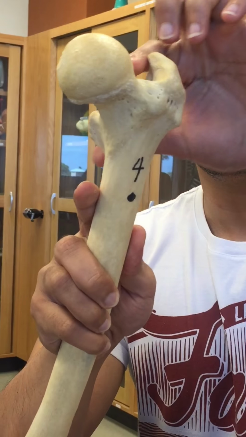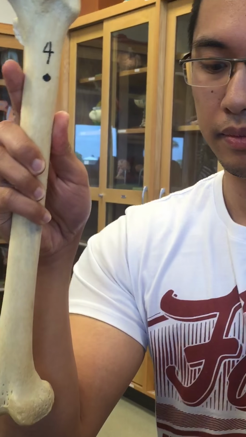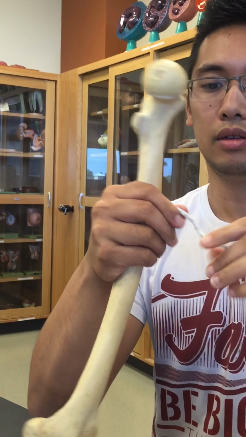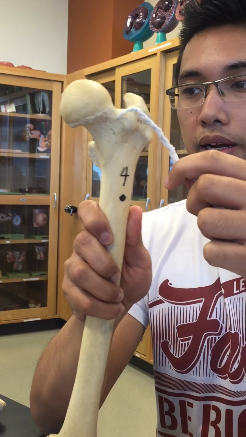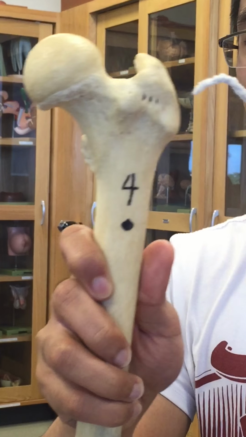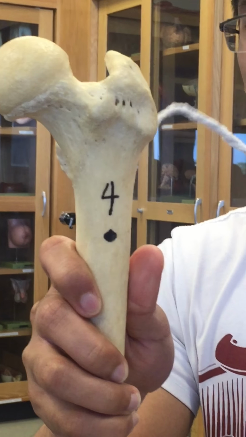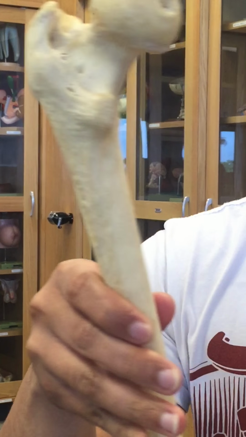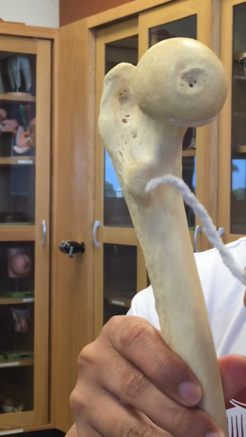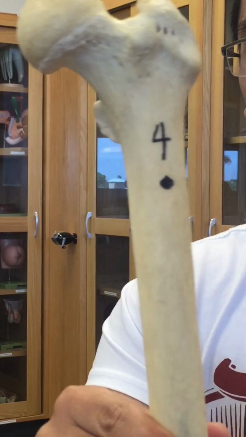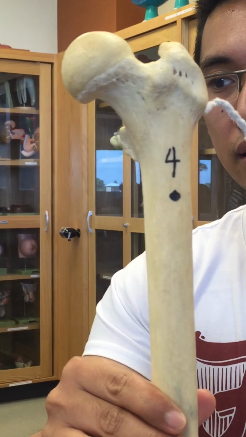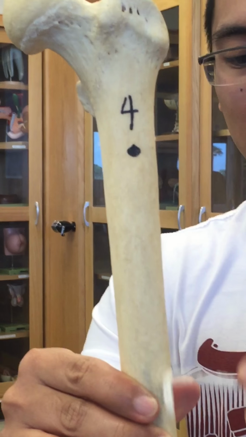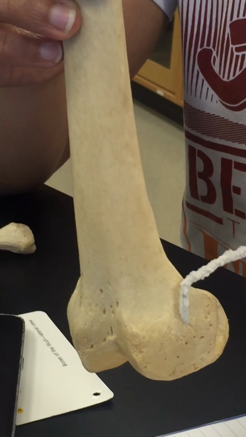The head has a neck. Has a neck right here. The neck sort of connects to this section right here, which is the greater trochanter. And just for reference, which you don't have to know, this is the lesser trochanter, so you know that there's two. Now, because you know that this is the lateral side, if you follow it all the way down, you get to here, which is the lateral epicondyle.